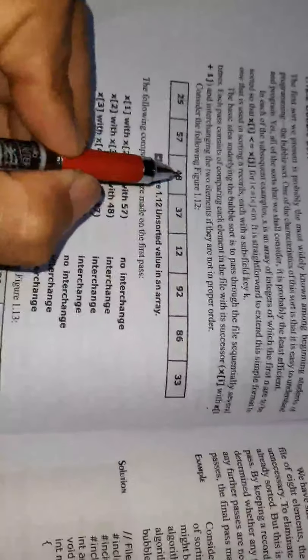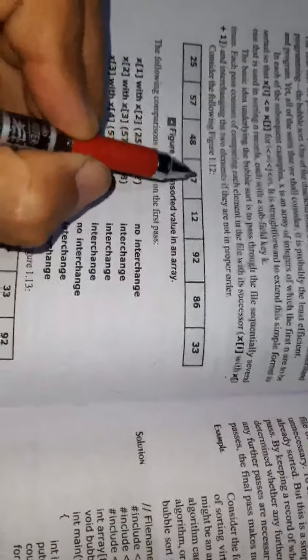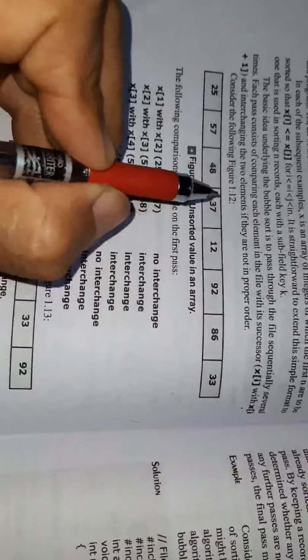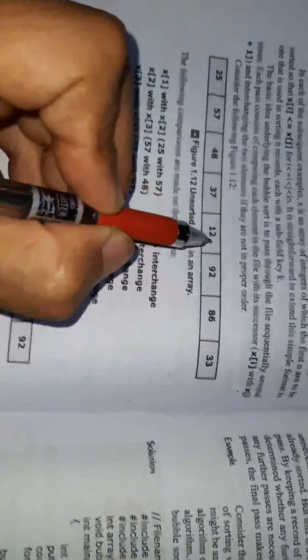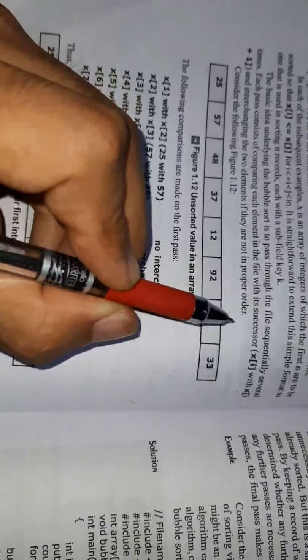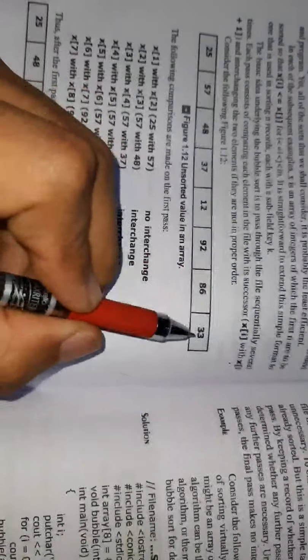Similarly, third will be compared with fourth. If the third is lower, it will stay at its own place. Then the fourth will be compared with fifth, fifth with six, six with seven, seven with eight, and so on.